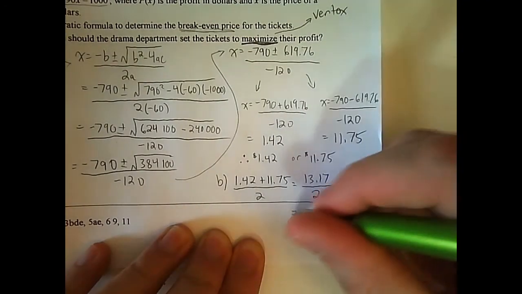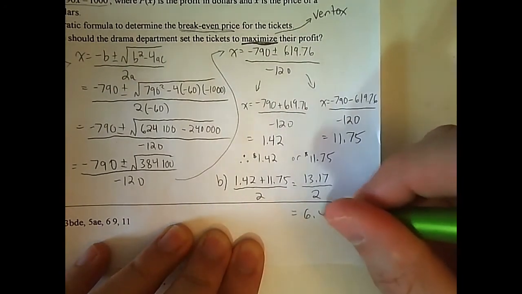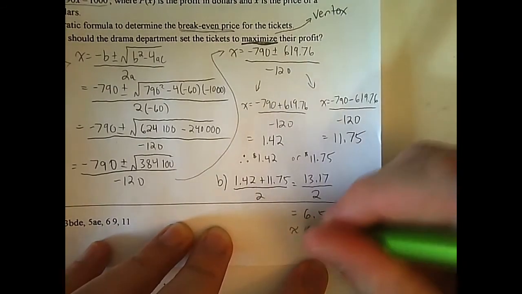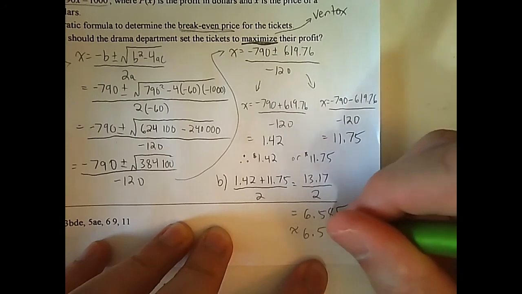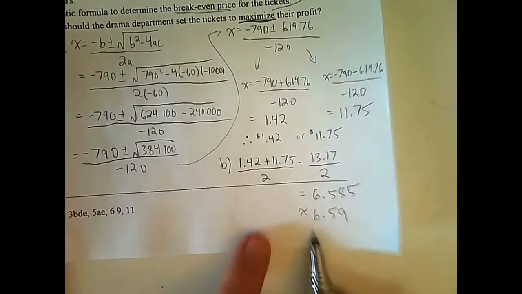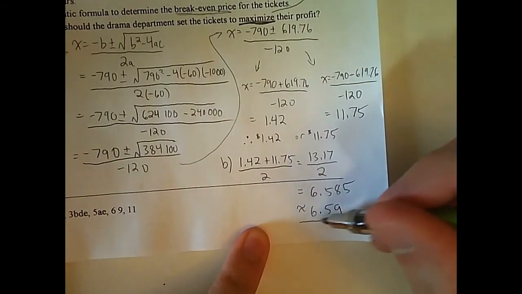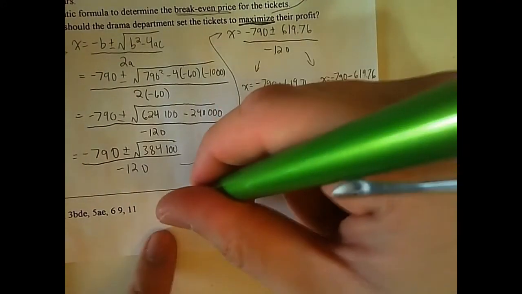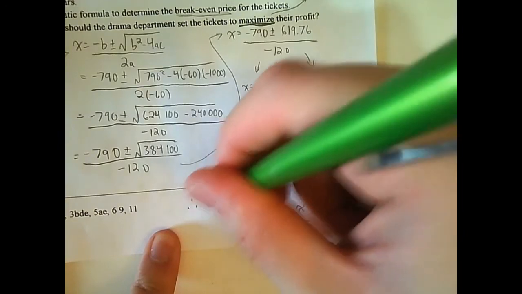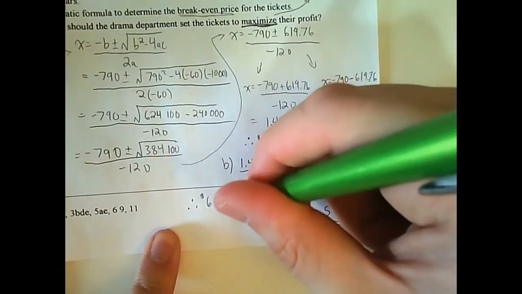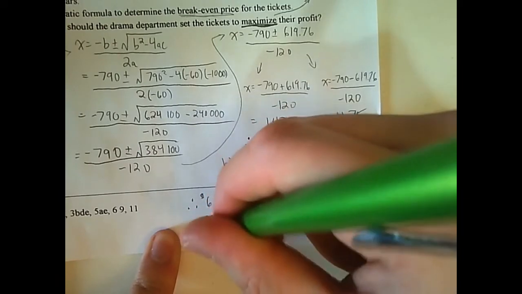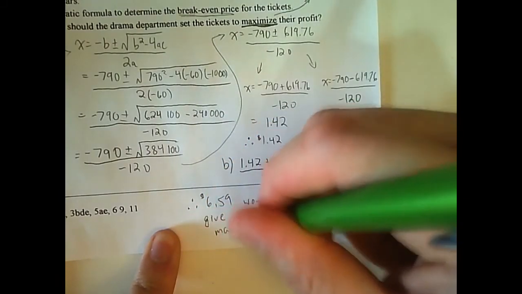And then we get 6.585, which is going to round to $6.59. So this would be the price of tickets to give the maximum profit. Therefore, $6.59 would give max profits.